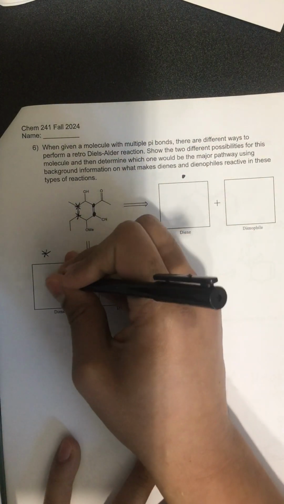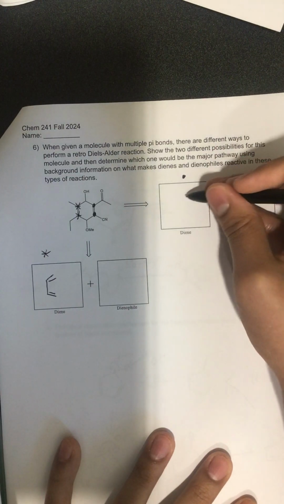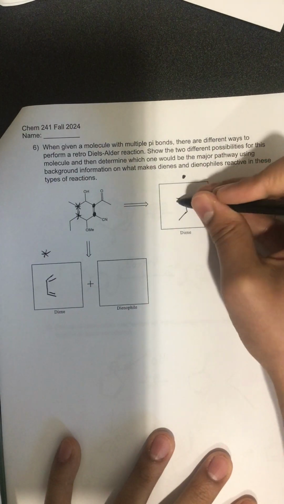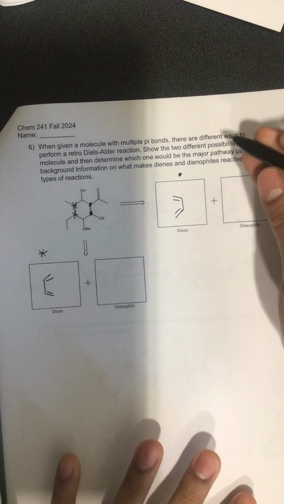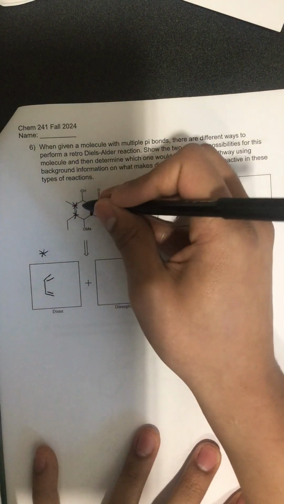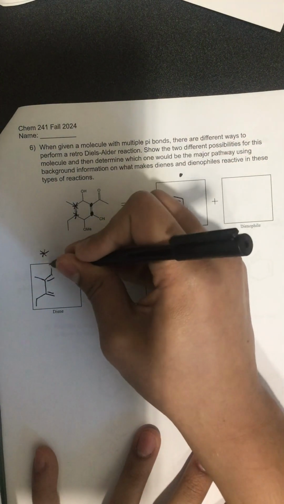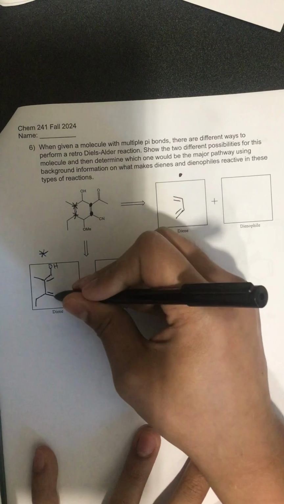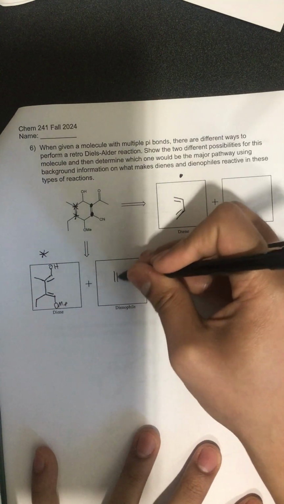The star side is going to look like this. The dot side is going to look like this. Remember, I'm just doing retrosynthesis here. So let's do the star side first. You're going to have a methyl group, an ethyl group, alcohol, and methoxy.